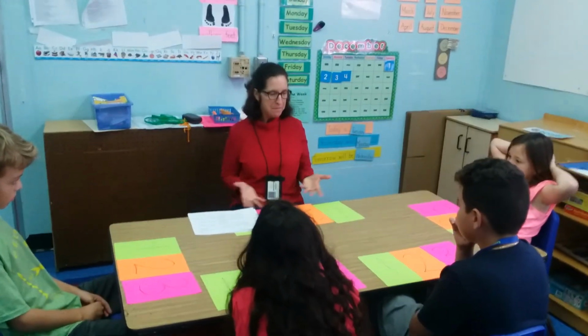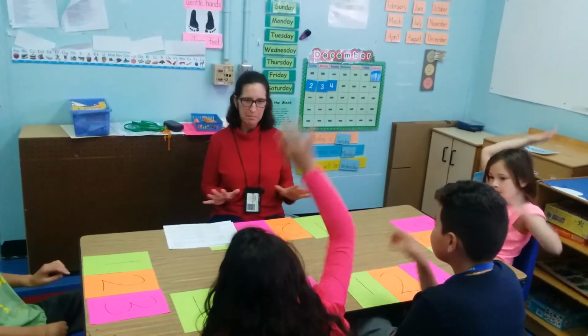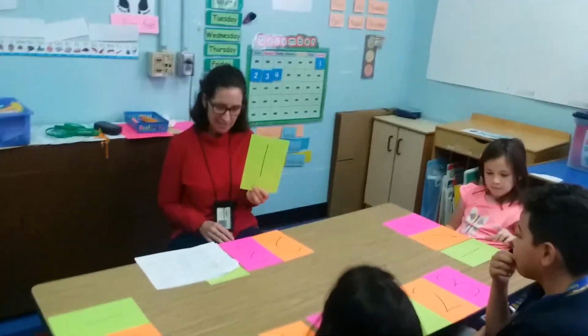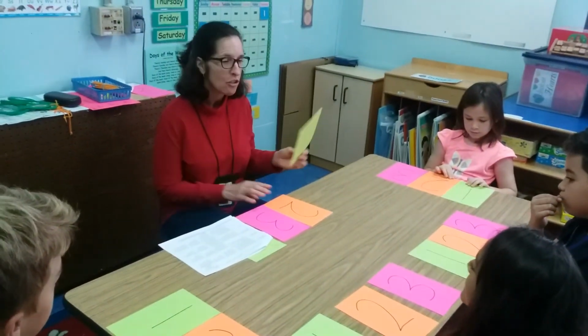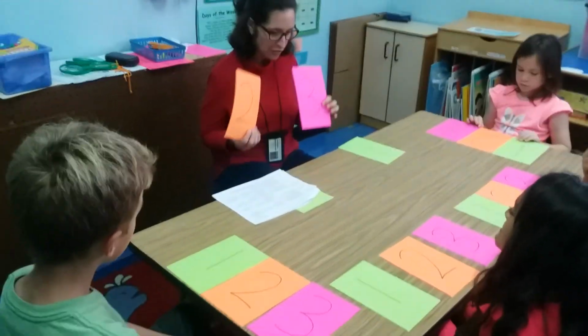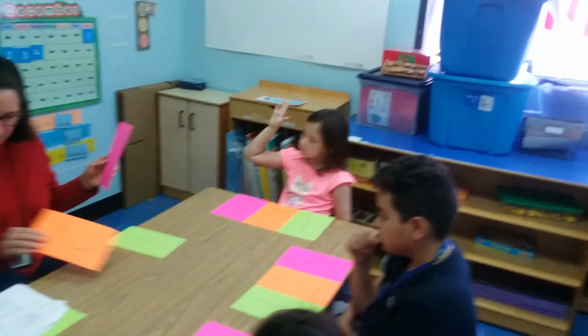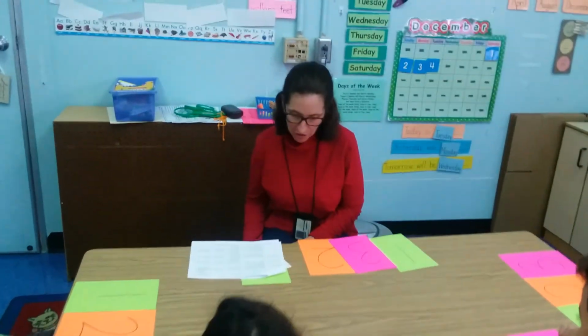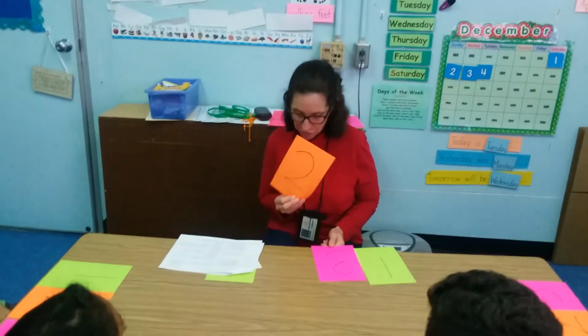What number did we not pick, Mike? 1. We did not pick 1 because these words all had 2 or 3 parts in them. Some had 2, some had 3. Okay, we are going to learn how to figure out these types of words that have 2 or 3 parts.